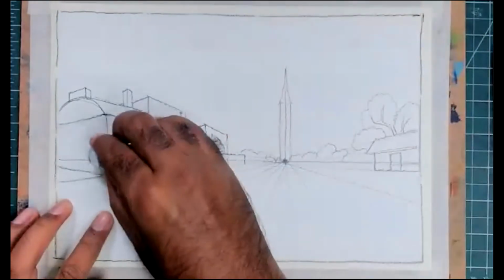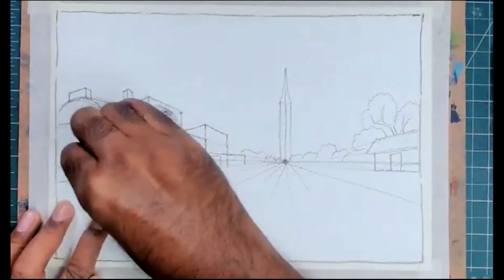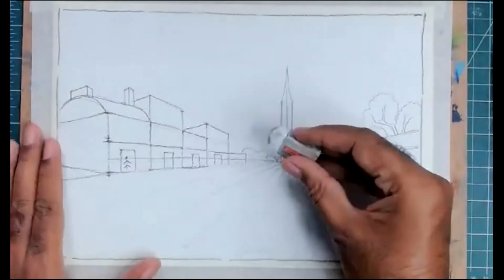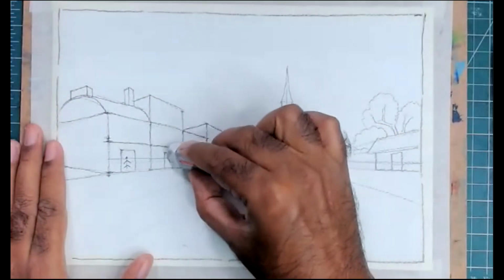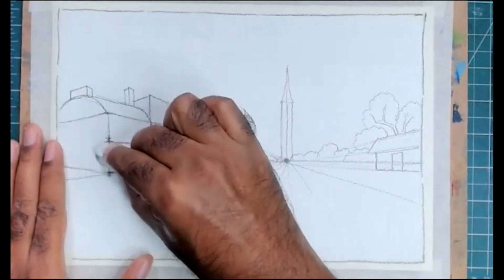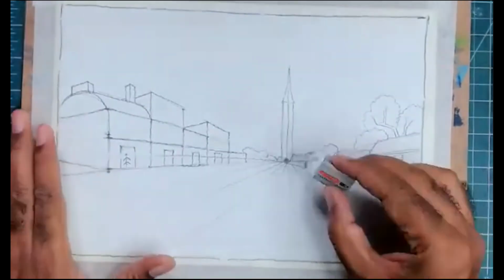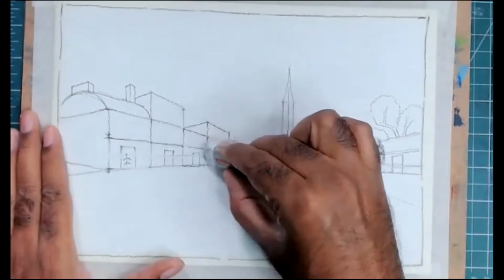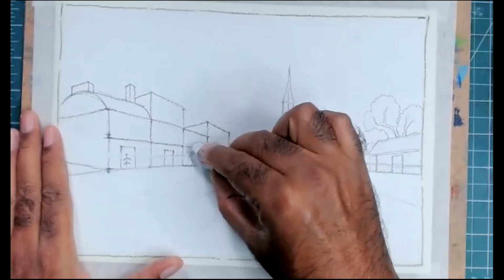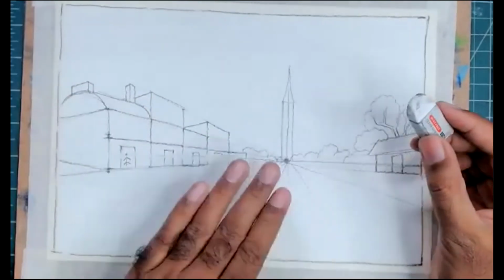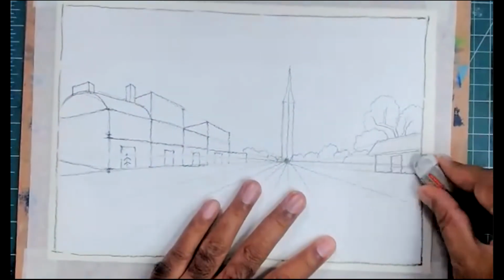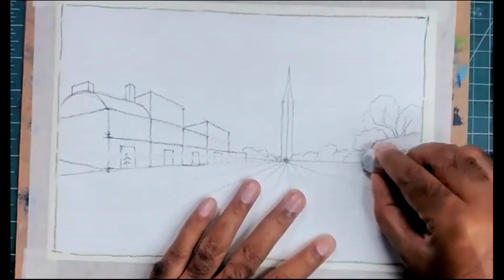Maybe this middle line is strong, so I can try to erase that. Okay, let me know once finished, then we'll start applying colors.